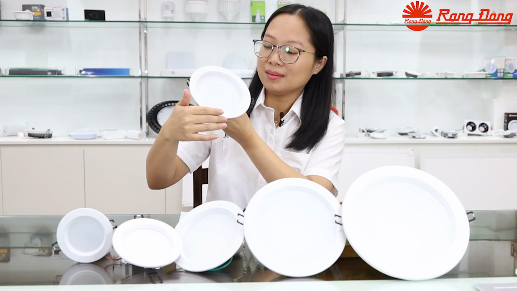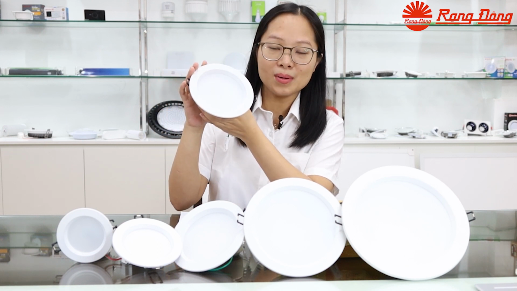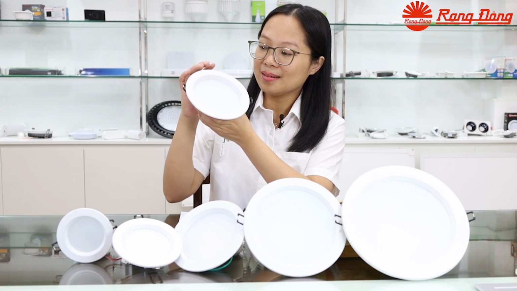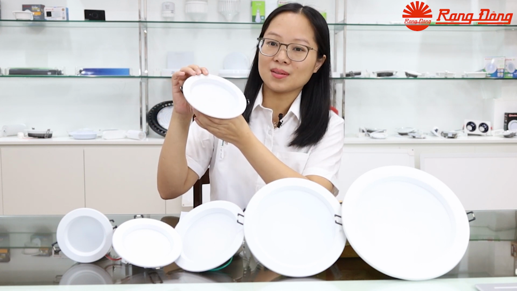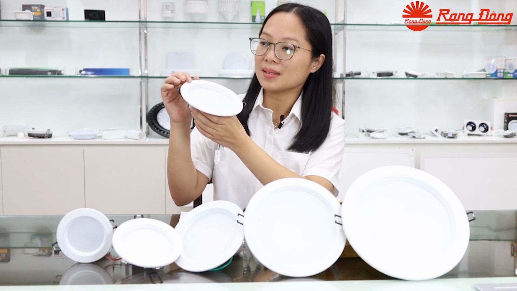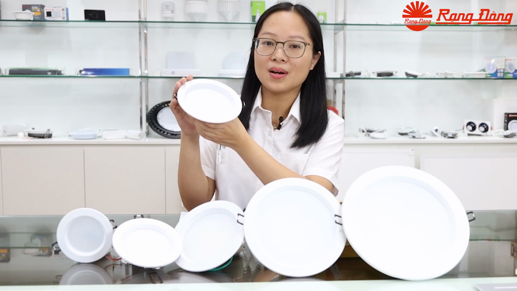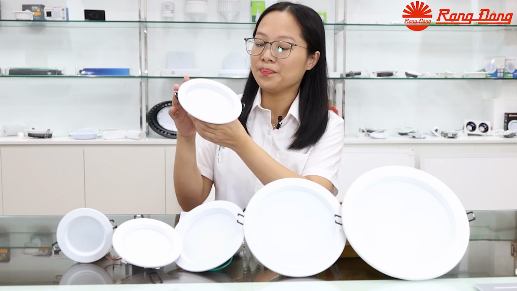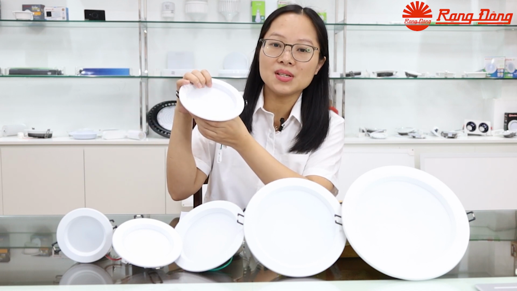Let's have a look at the aluminum alloy housing. It looks polished, and this aluminum alloy material is coated by ESD painting to give the polished appearance and high heat dissipation. The diffuser here is made of PS material.